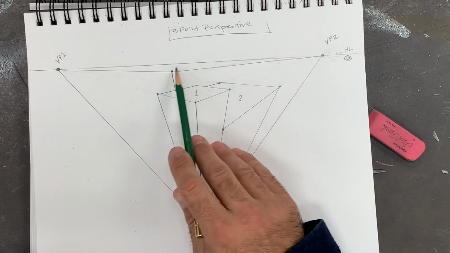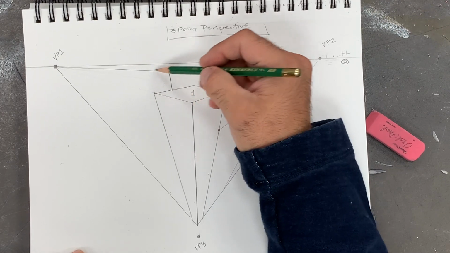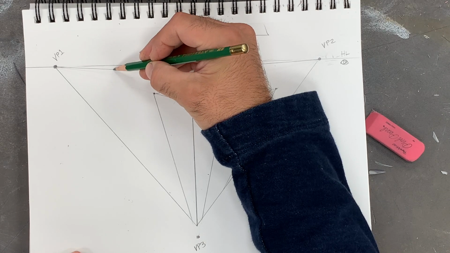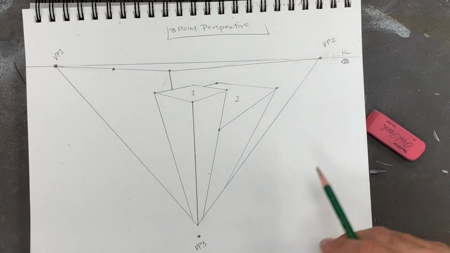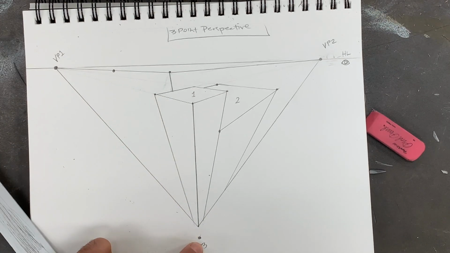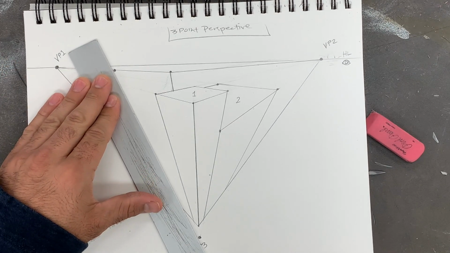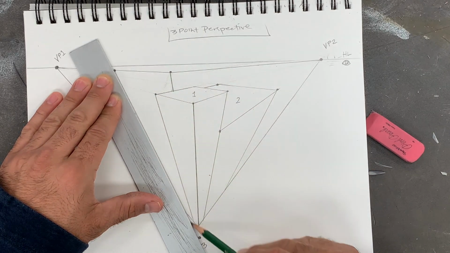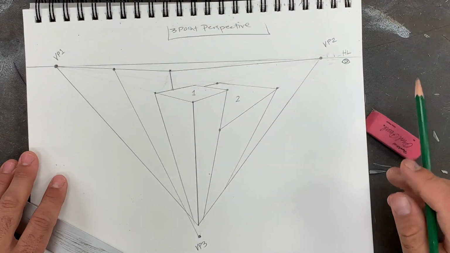And let's define the edge of this because it's going off to infinity. So again, somewhere along the left side of this line right here, I'm going to put a point somewhere right here. And I'm going to run a converging line from that point to vanishing point 3. So you're starting to see that we've defined the left side here.